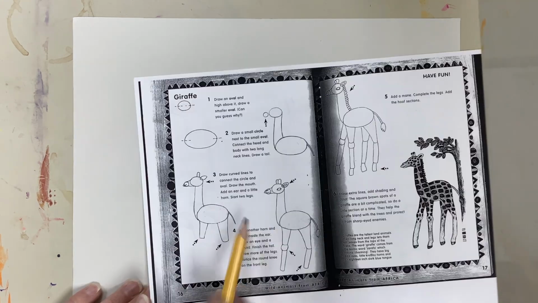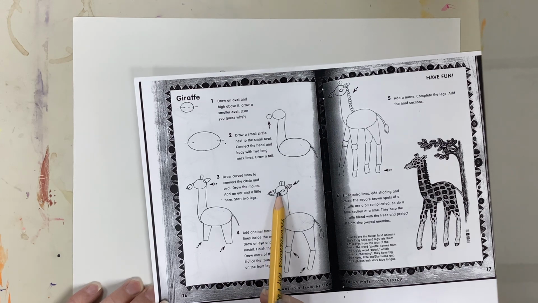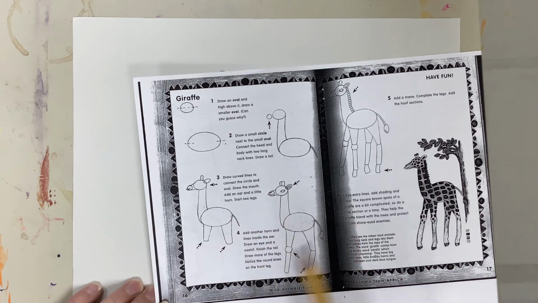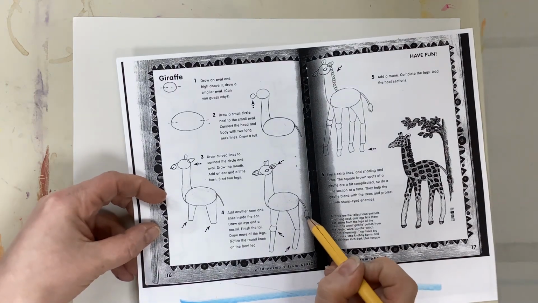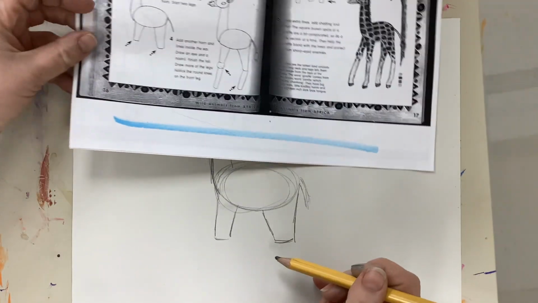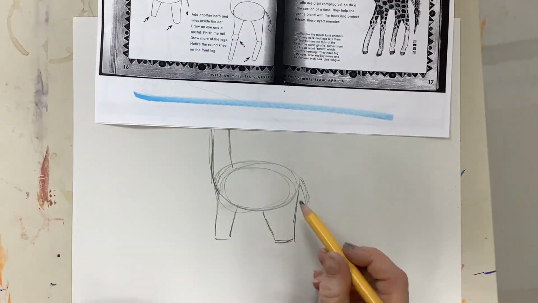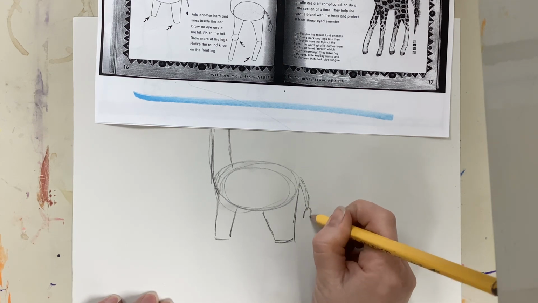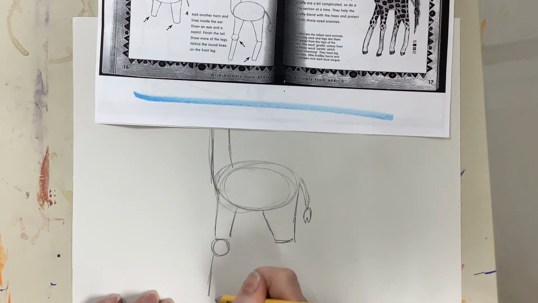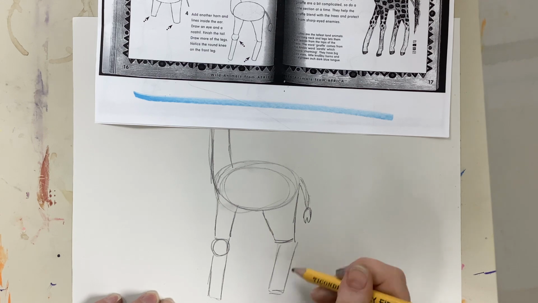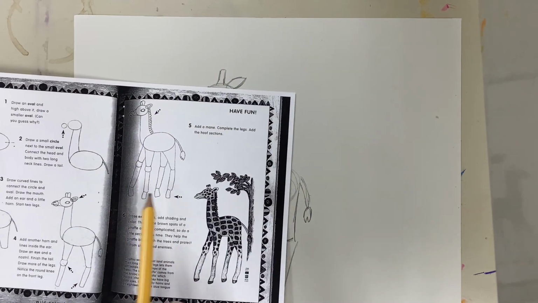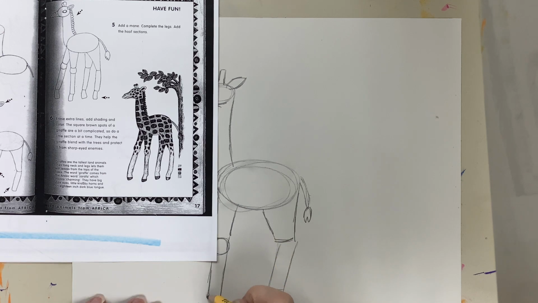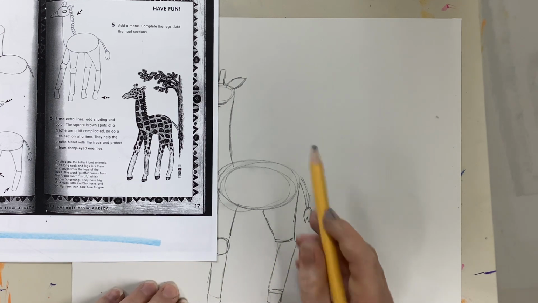Like steps like this where it shows how to do the eye or those inner details, I can skip those because I'm not doing that. But I do need that tail floof and these parts of the lower legs here. So I'm going to do that. And then it has me repeat them for the front legs. And look, oops, there's also kind of a hoof back here.